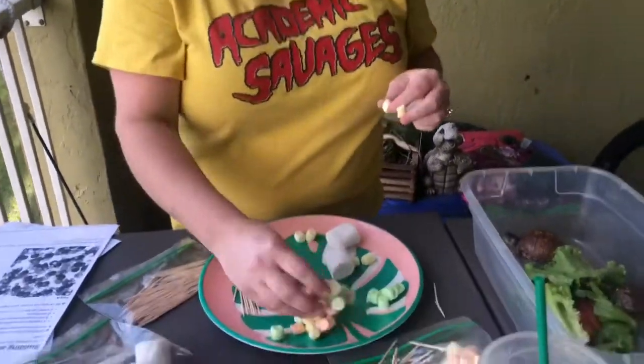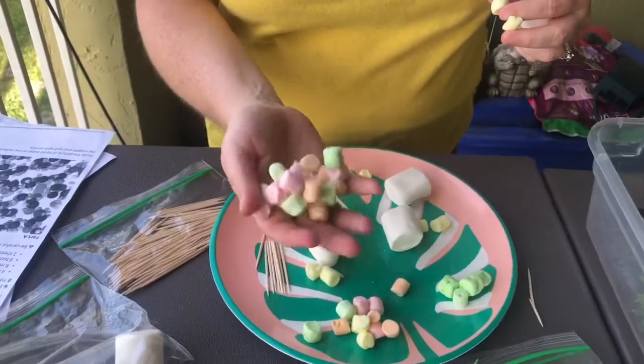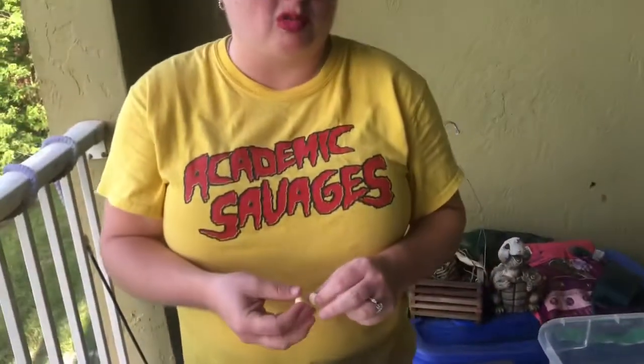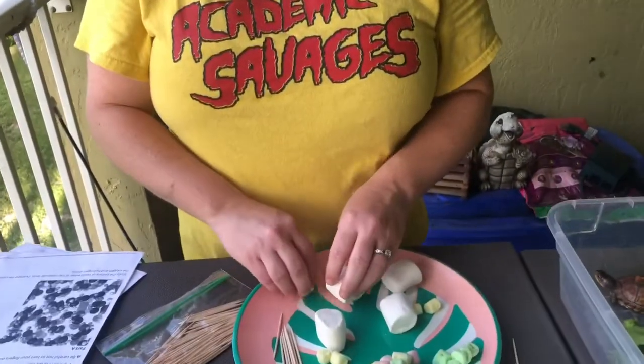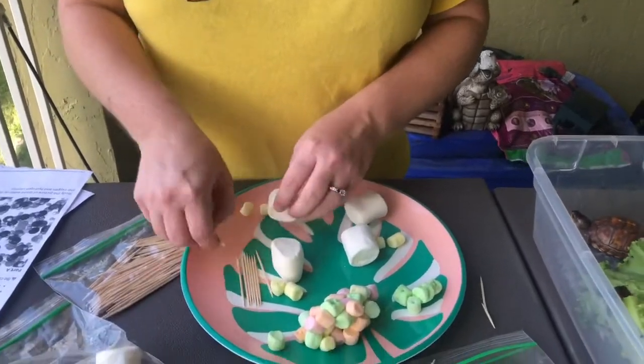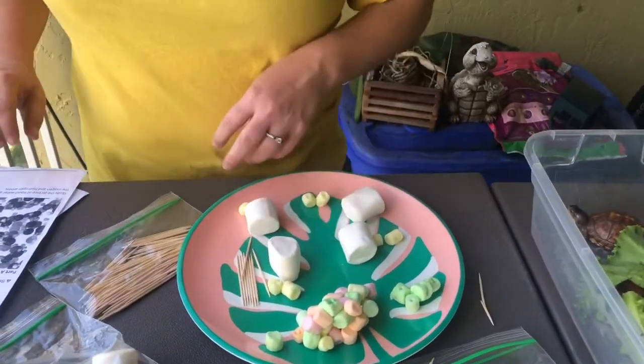I know you guys are probably looking at my marshmallows and thinking, oh my gosh, that's so cool, they're colorful. They're actually kind of gross. So they are not a suggested item that you should try.